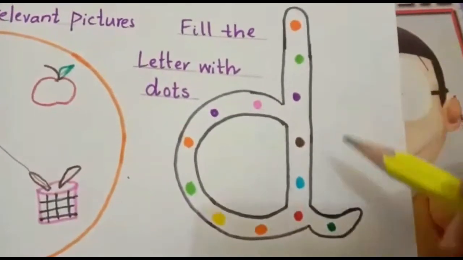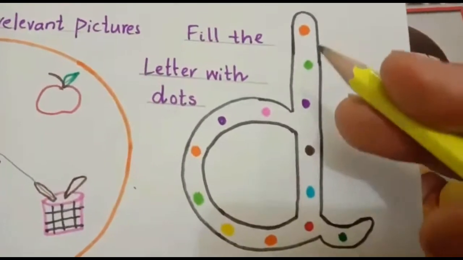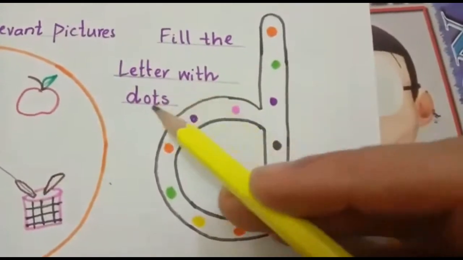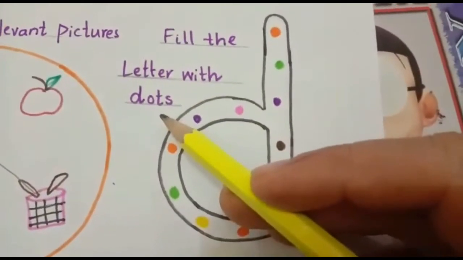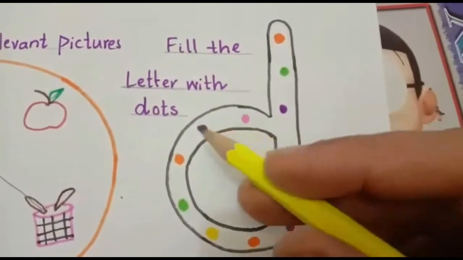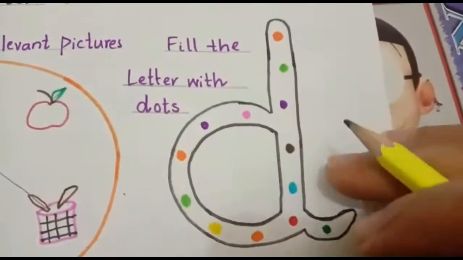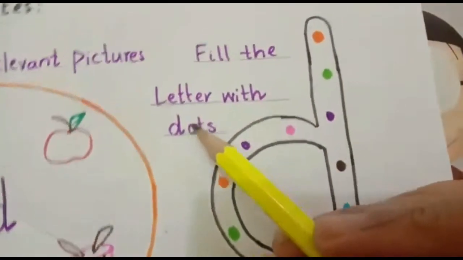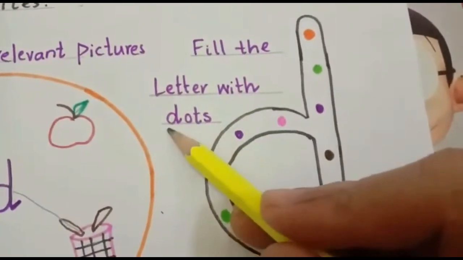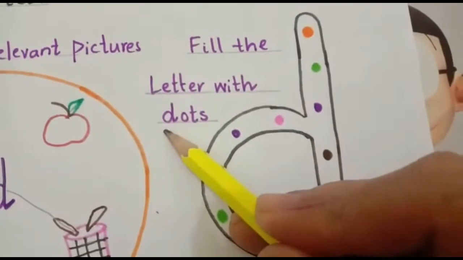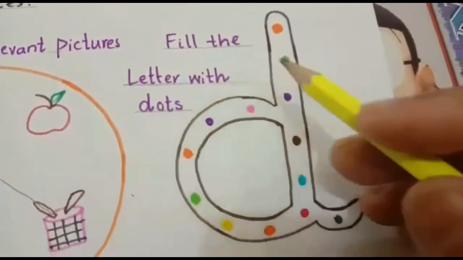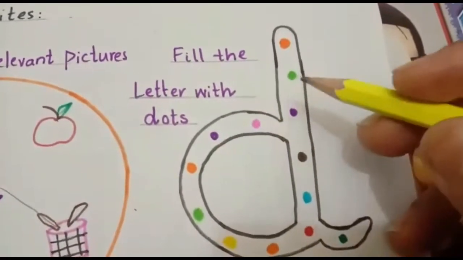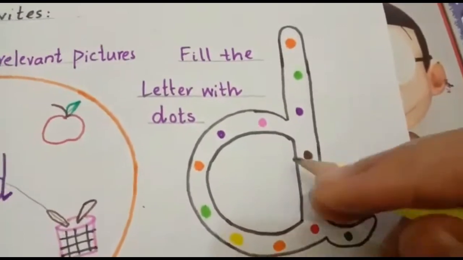Wow. Here I have a colorful D for you. Fill the letter with dots. I have filled this letter D with different colors of dots. Now here you can see the word dots. And D is the first letter in dots. Very good. These are different types of dots here.